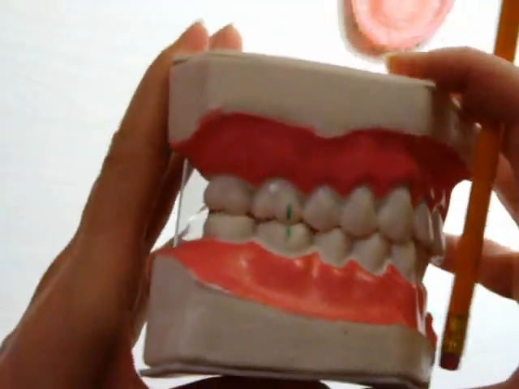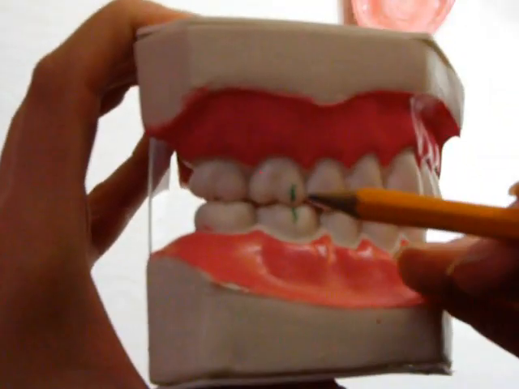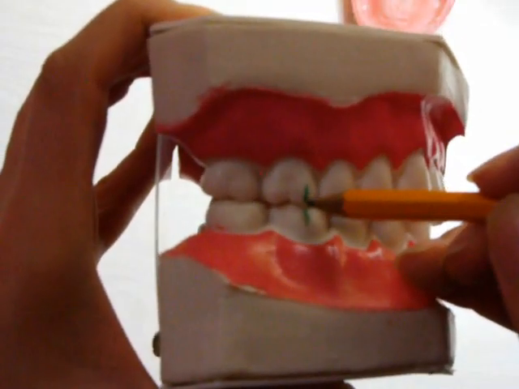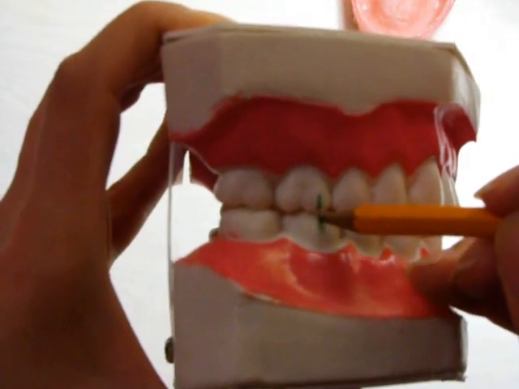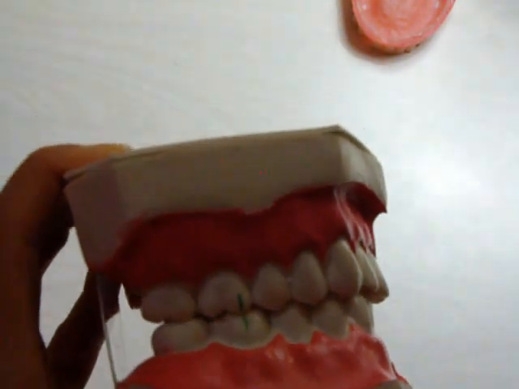Let me show you right here. The mesiobuccal cusp of the maxillary first molar is in the same line with the buccal groove of the mandibular first molar.